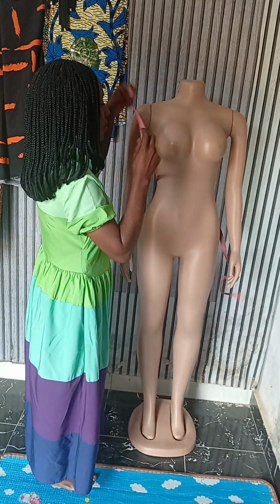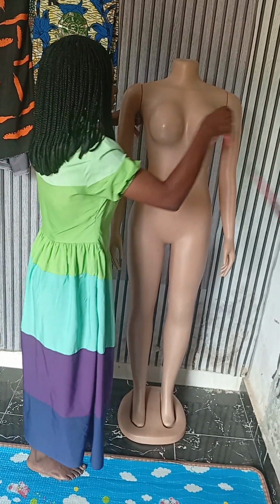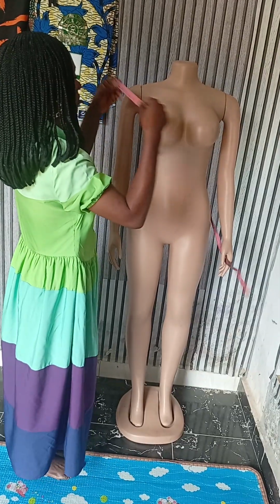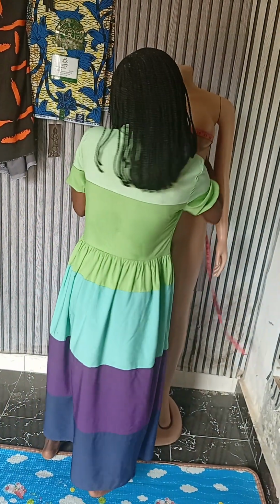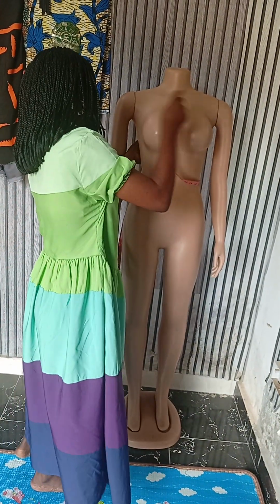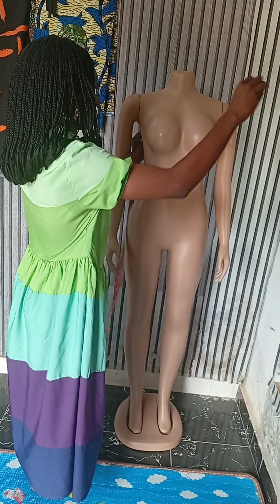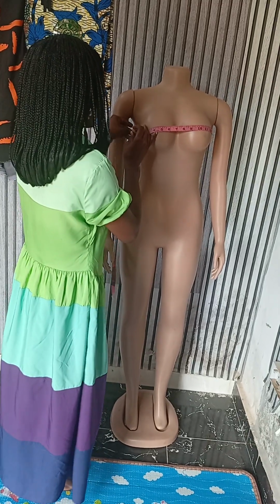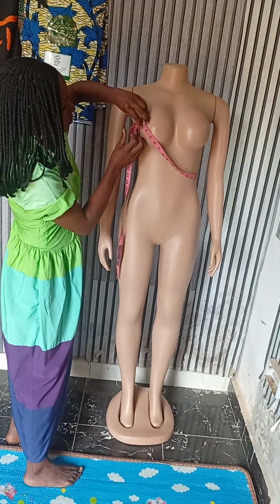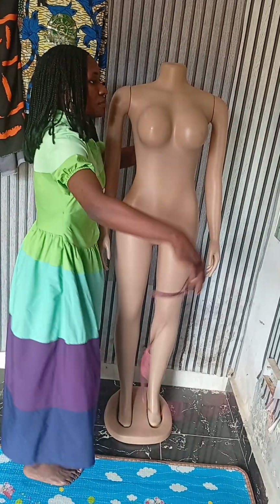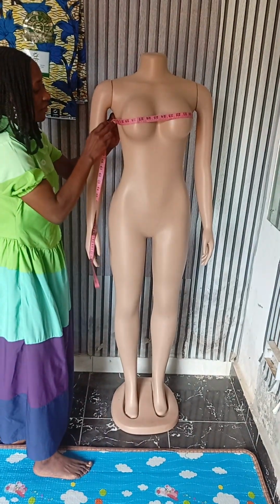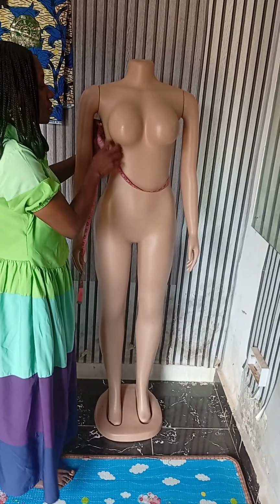So this is our measurement for our bust. We have 34 inches as our bust measurement.